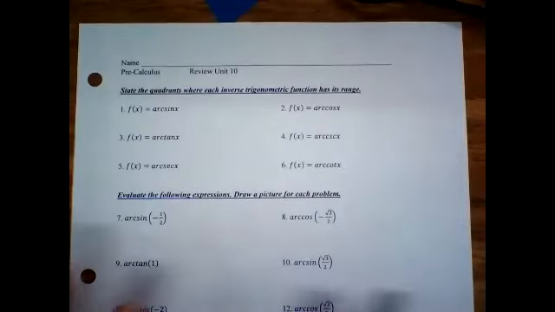All right, when you're going through these problems, make sure you draw and label a triangle. Back in Unit 8, remember when we did this forwards and I said you have to draw and label a triangle? That's like your work. Same thing here, just make sure you draw and label a triangle. First thing we're gonna do is state the quadrants where they're allowed to be.